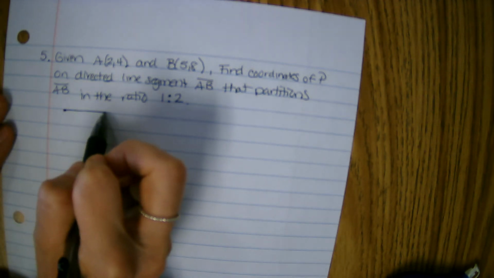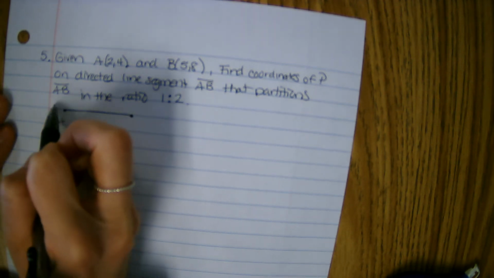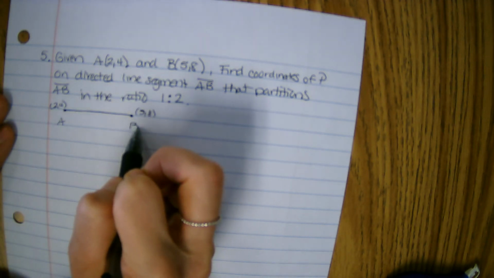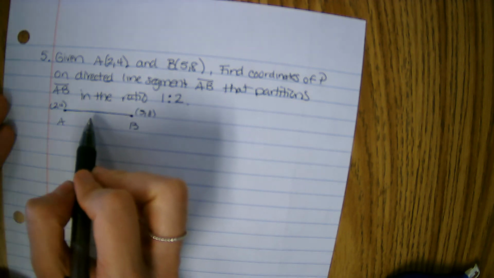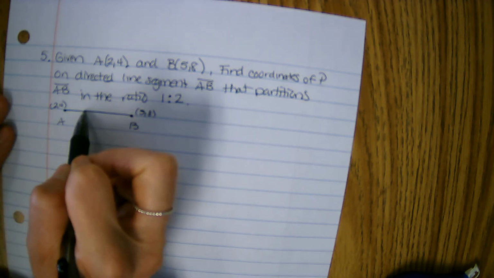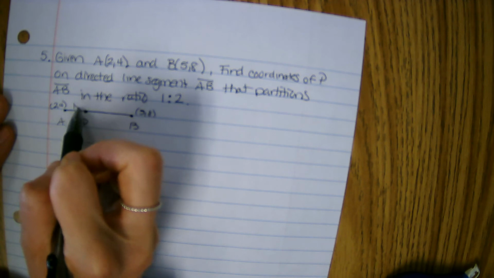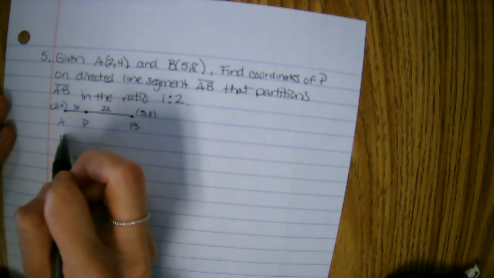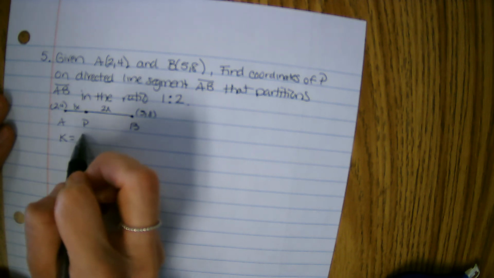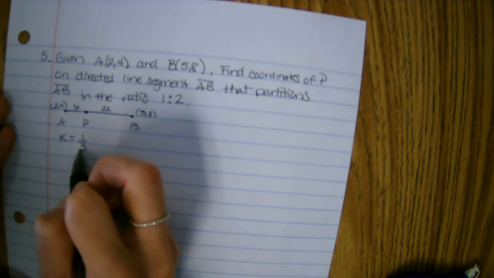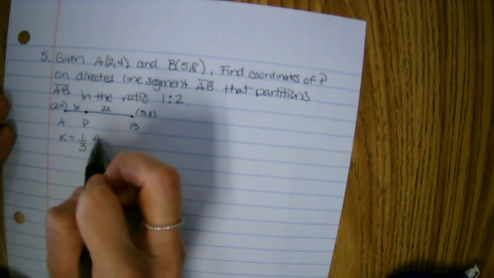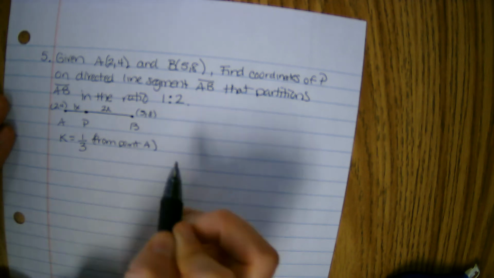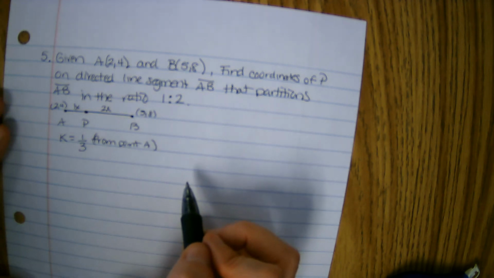All right, so just to get an idea, if you are struggling, sometimes it helps to kind of see it here. So A is 2, 4, B is 5, 8, and we want to put P 1 to 2. So here's 1x, and this would be 2x. So if that's in a ratio of 1 to 2, K you should have as 1/3. So it's 1/3 from point A, 1/3 the distance along that segment from point A.